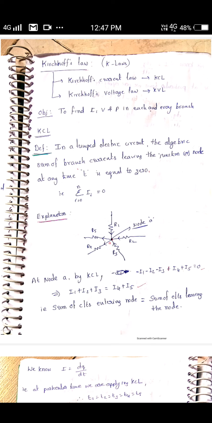These nodes are of two types, depending on the number of elements existing. Nodes are of two types: simple node and principal node. A simple node will exist between two elements only, or two branches. A principal node will exist between at least three or more than three elements.